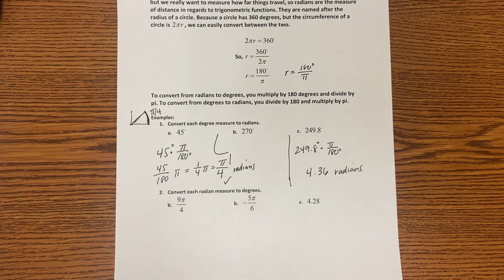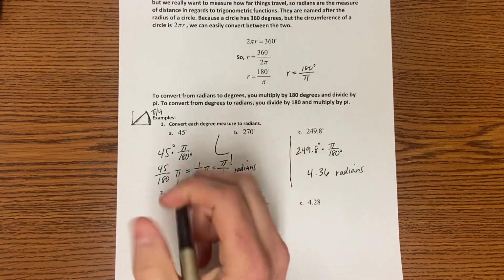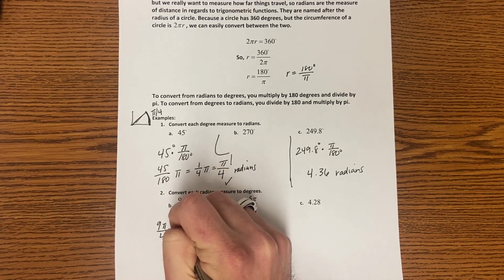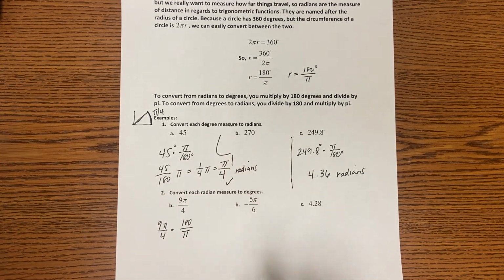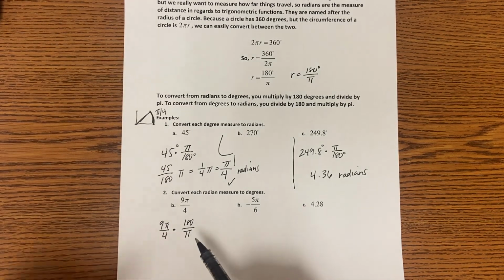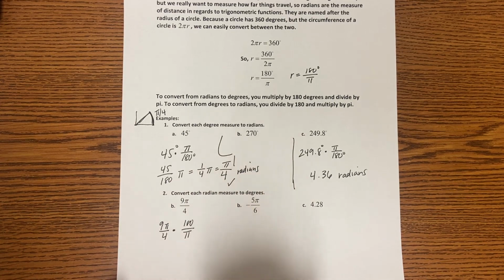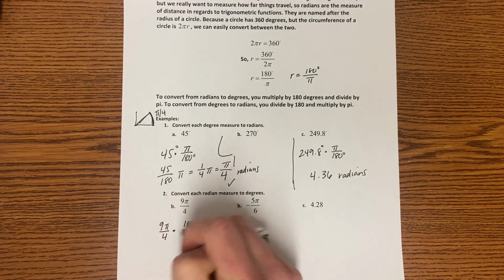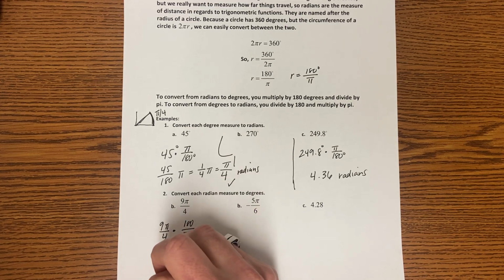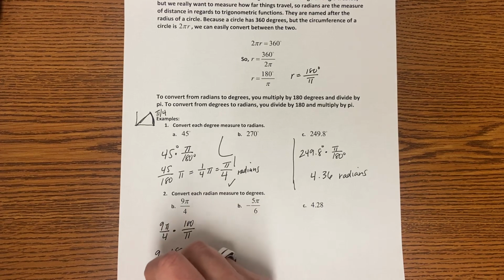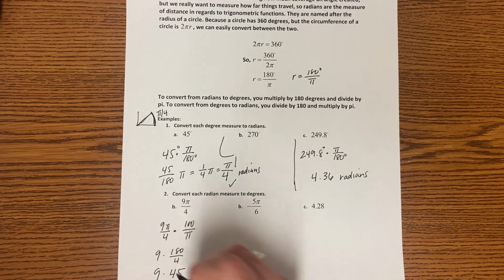Now, if you're going from radians to degrees to see how many radians, how that relates to the arc, you do the opposite. Instead of pi over 180, it's 180 over pi. So 9 pi over 4 times 180 over pi. And again, this is helpful because in this situation, your degrees is not going to have pi in it, so you want the pi to be able to cancel. 9 times 180, or you can do 180 over 4 first, which is what I'll do. Pi's cancel. This is really 9 times 180 over 4, which is 9 times 45.